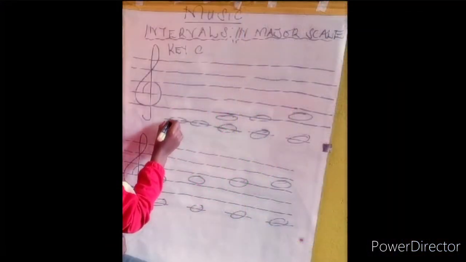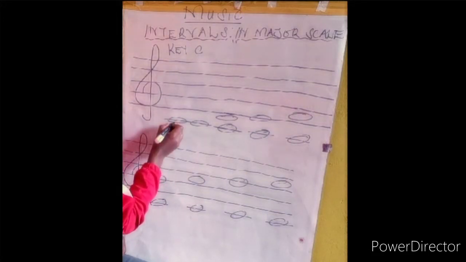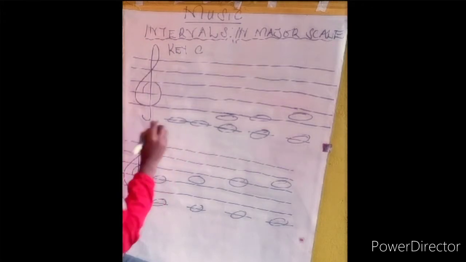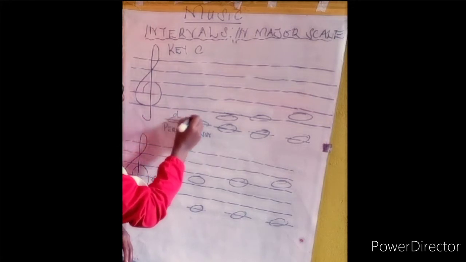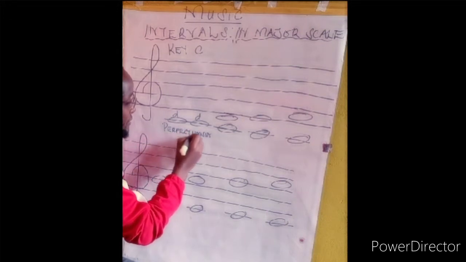Do. Now, the interval between do and do, I'm using this note, a semibreve. Do and do, this one we call perfect unison, meaning it sounds the same. There's no difference between do and do. So this is do and this is do. There is no difference in between because it sounds the same. This is a perfect unison.